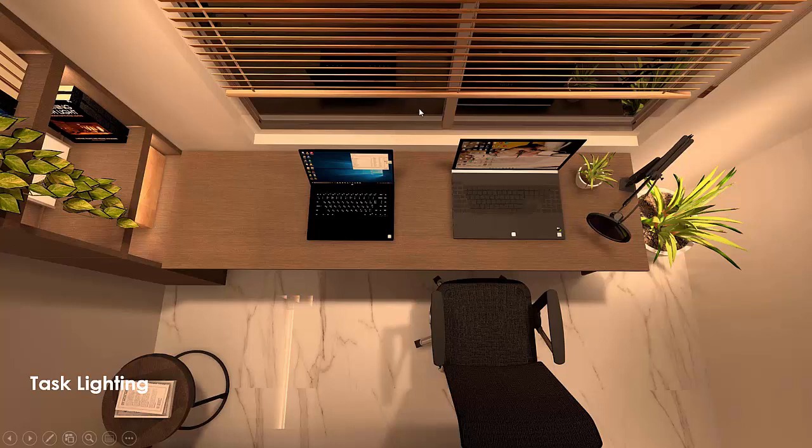Since this space has a window, during the day I don't need any other sources of light because I have enough natural daylight coming into the room. It's enough to carry out the day's work. But as the day falls to night, during sunset and evening, I need a good amount of task lighting here.